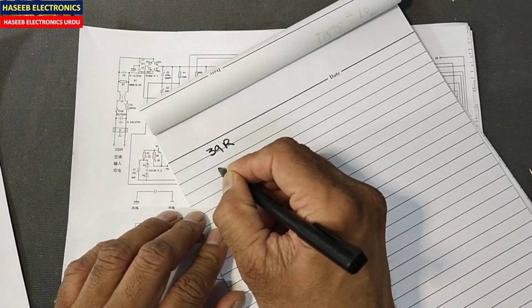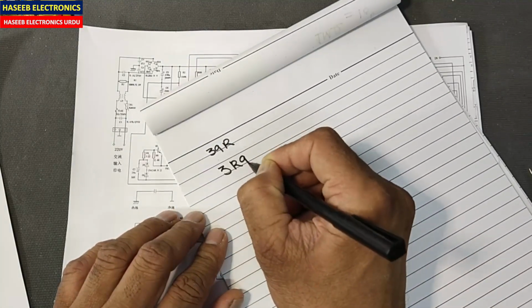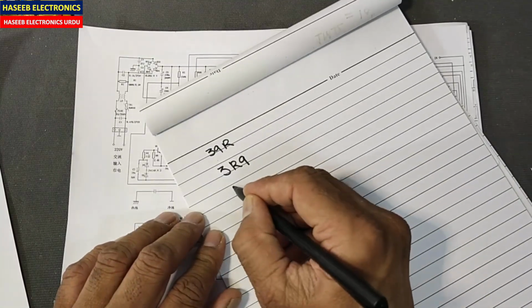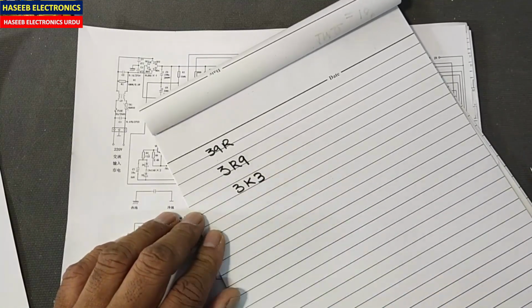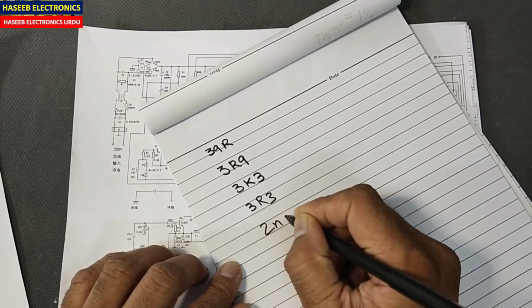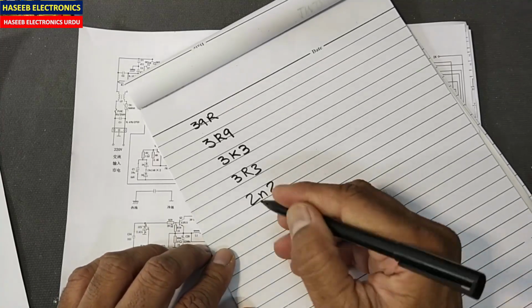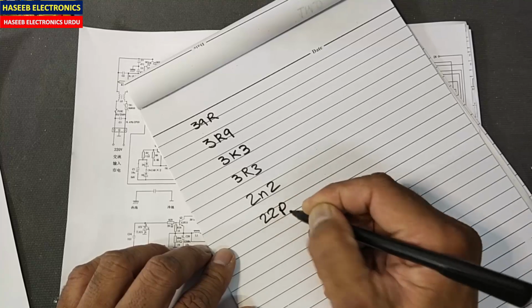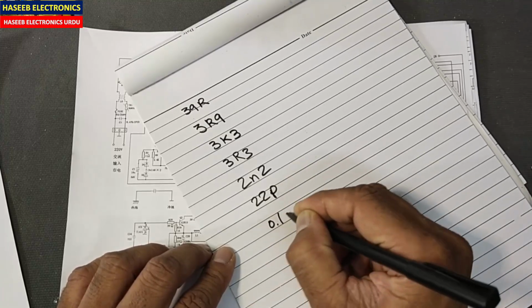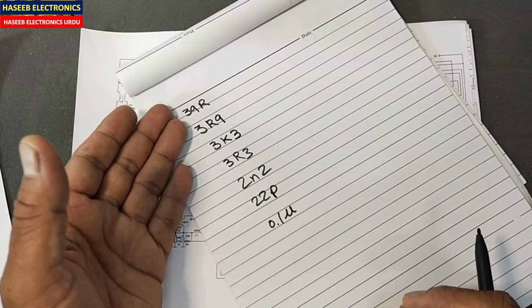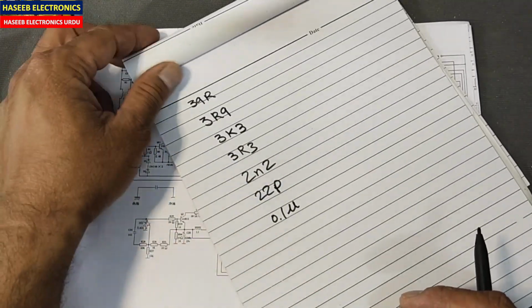We say 3R9, 3K3, 2N2, 22 pico, 0.1 micro. What are these values?